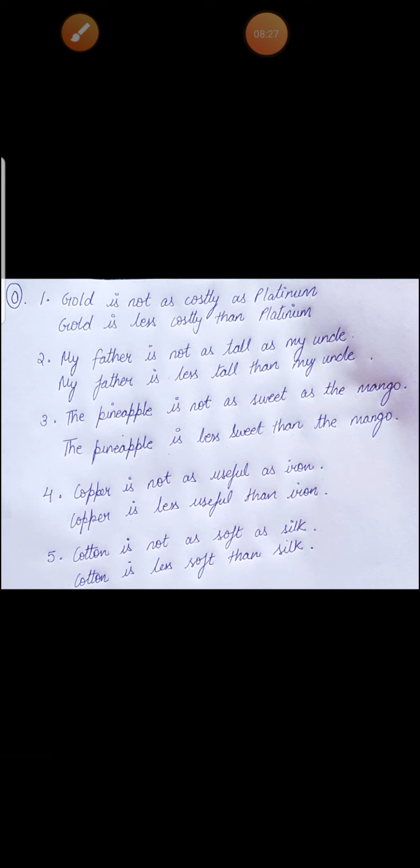Fourth, copper is not as useful as iron. Copper is less useful than iron. Fifth, cotton is not as soft as silk. Cotton is less soft than silk. Alright, let's move to our next exercise.